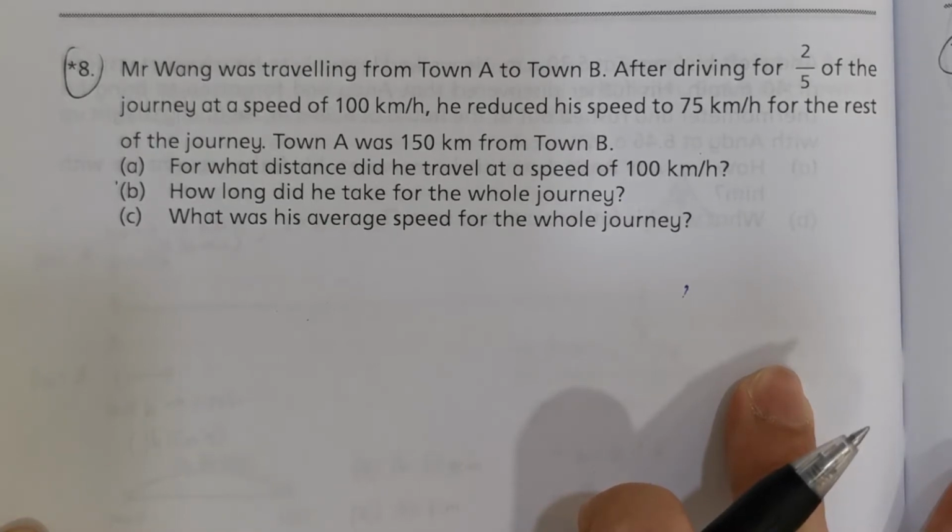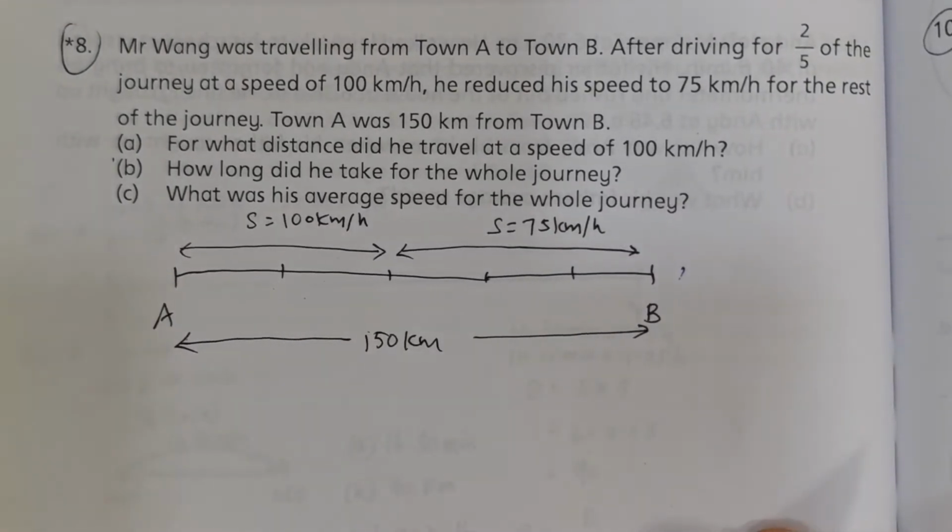Now, as usual, you may pause the video right now, and then once you are done with the question, you can continue to play the video. Alright, P6 pupils, we are back again. Have you finished the question?